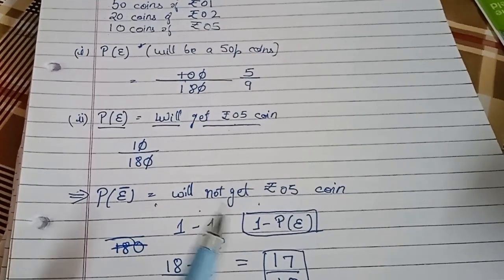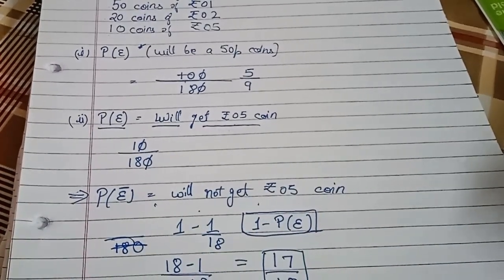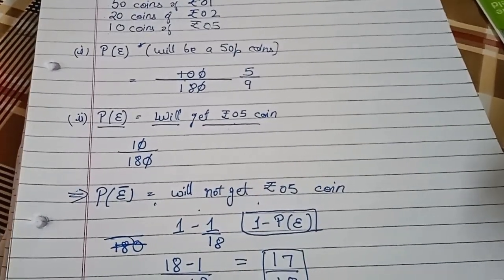Okay. Now we'll focus on question number 11. Question number 11 says, Gopi buys a fish from a shop for his aquarium.